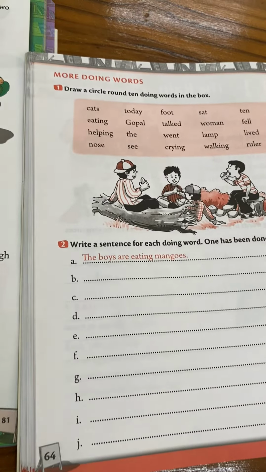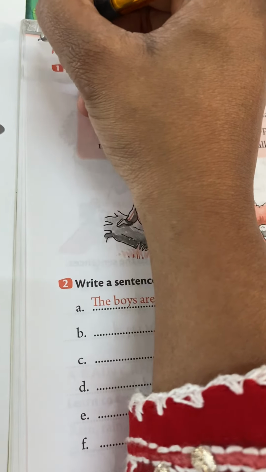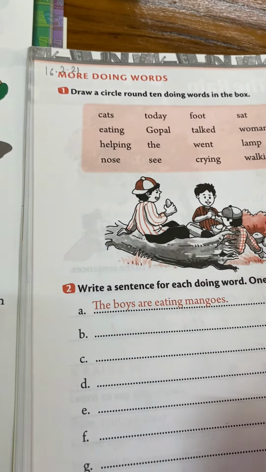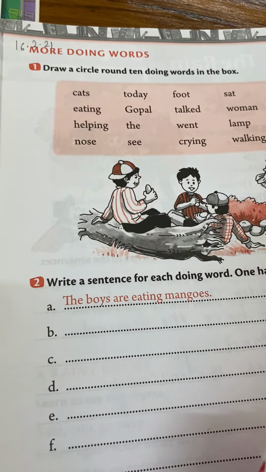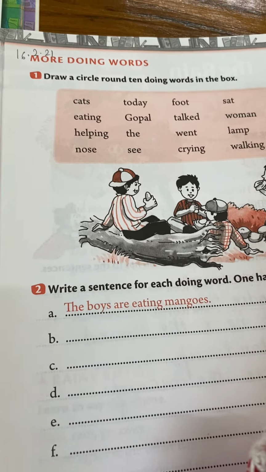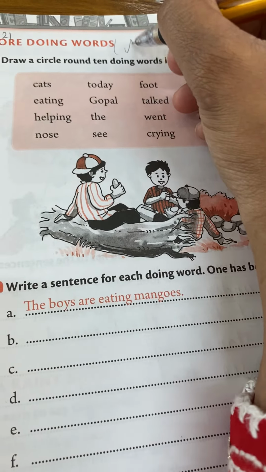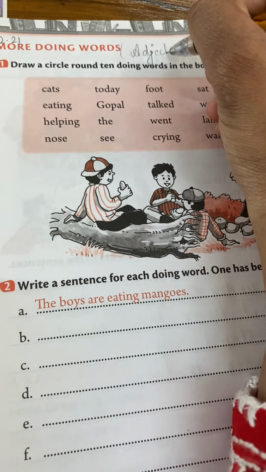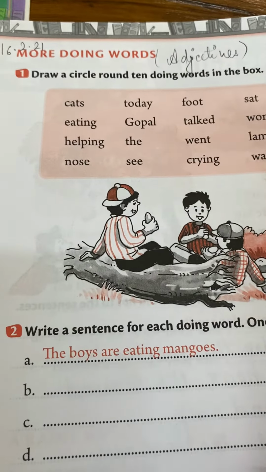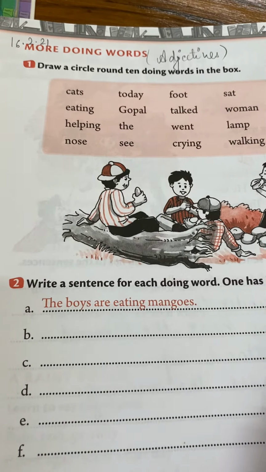Today on the next page, which is page number 64, write today's date. It is 16.2.21. This is more doing words. By now you know that doing words are actually adjectives. When we were doing slides, we had taken a complete list of adjectives which is going to help you from at least 1st to 4th standard and will only continue to increase your vocabulary.